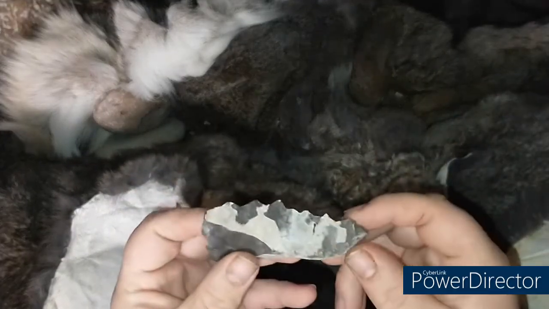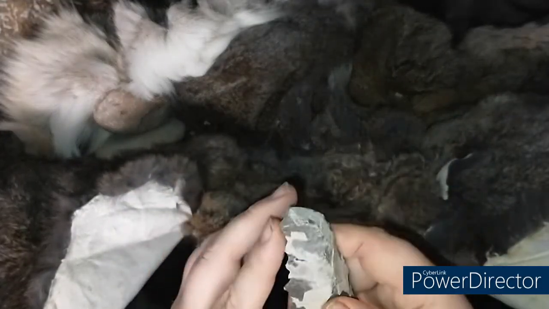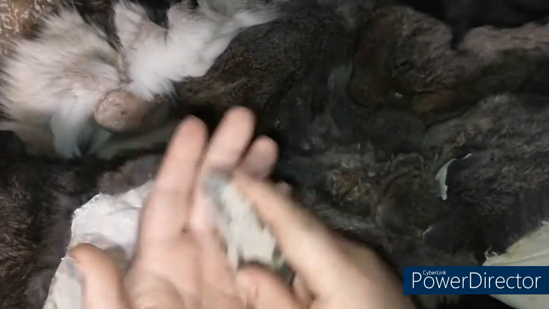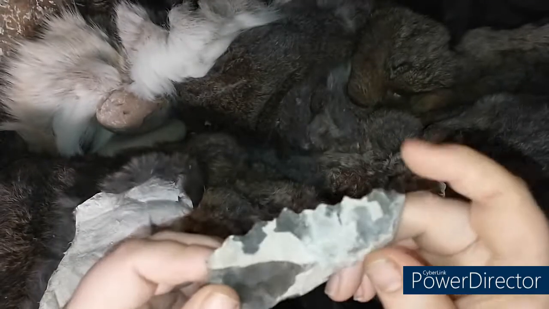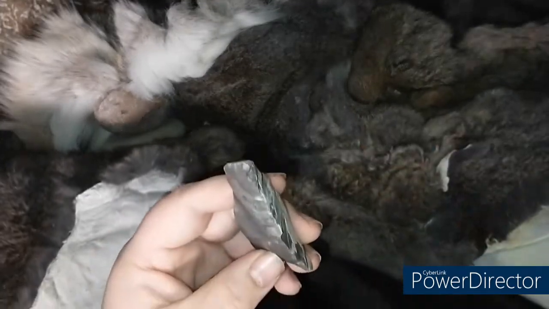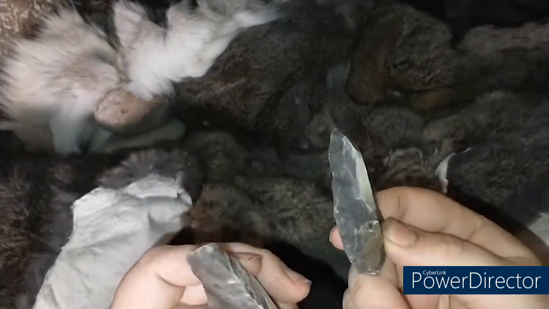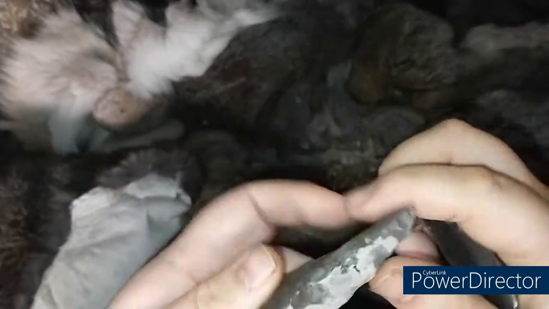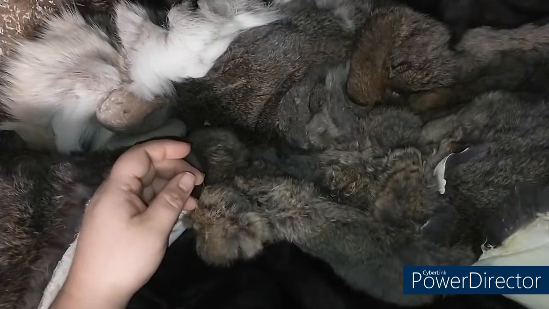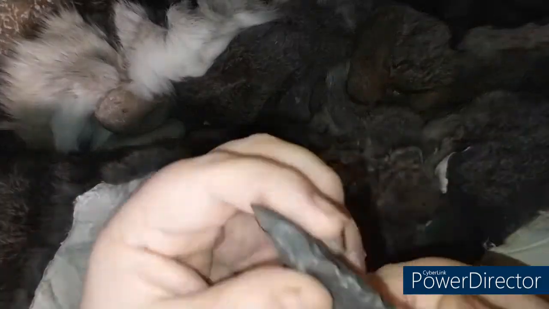For example, if an elderly Neanderthal couldn't chew his meats, you could use this to shred up, make shredded meats. These are actually better for butchering because, unlike a bifaced blade like this, the teeth will actually grip onto the meat better, and it will help with that.